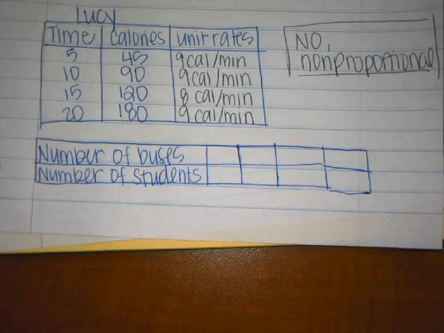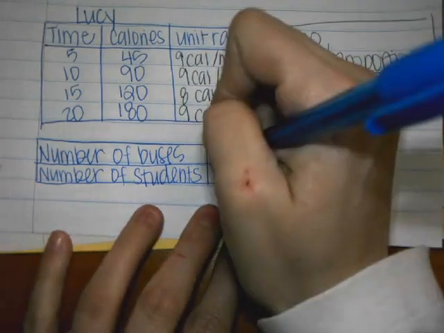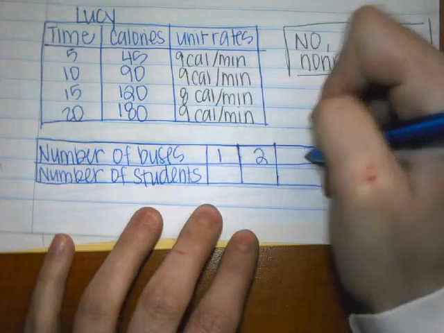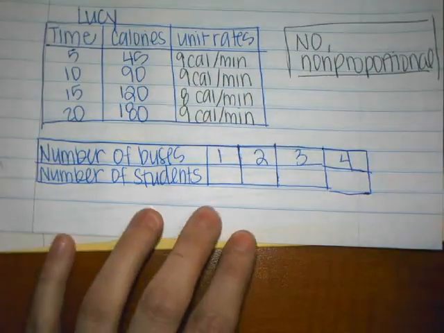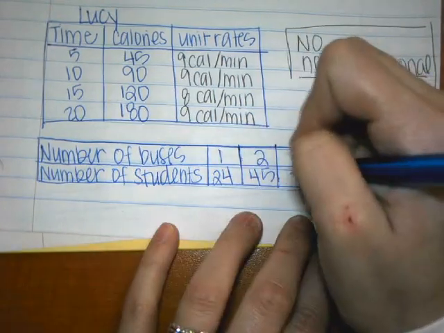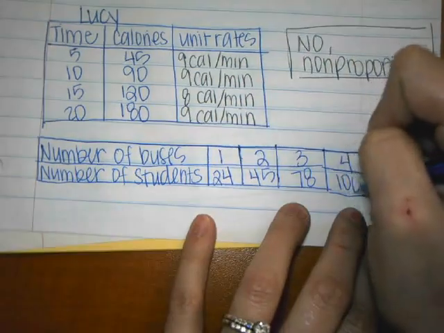All right, fill in these numbers for me, you guys. I've got on top with the buses, I have 1, 2, 3, 4. And on bottom, I have 24, 45, 78, and 100.